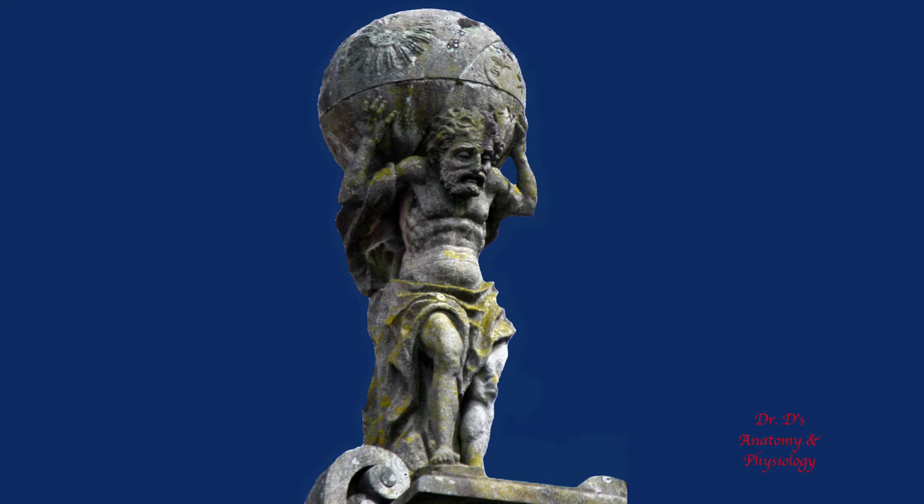harkens back to Greek mythology. Here is a statue of Atlas. Atlas was a Greek god, a titan, that was assigned the task of holding up the earth. And so this vertebra, which is C1, the first vertebra of the vertebral column, is essentially assigned the task of holding up the skull, which is comparable to the earth in this analogy. But the atlas has other very distinguishing characteristics. So let's take a closer look at the atlas.